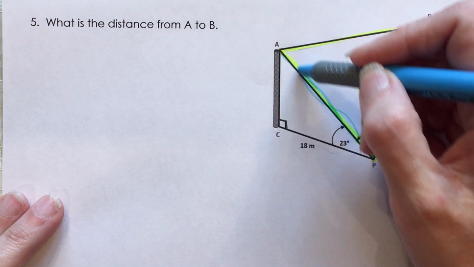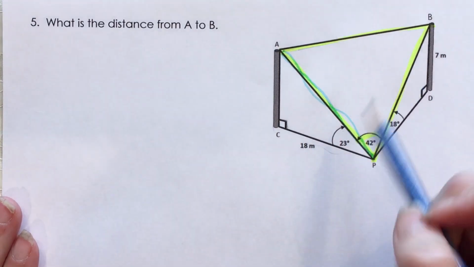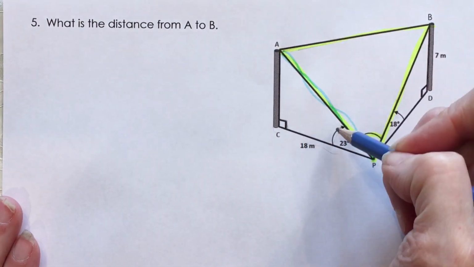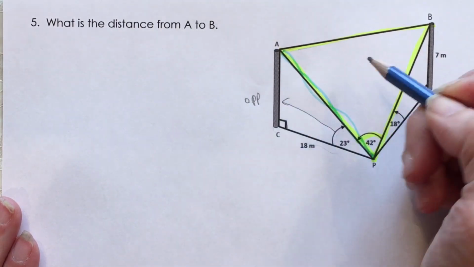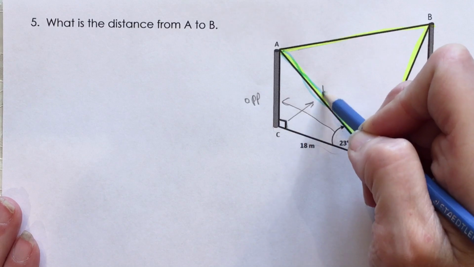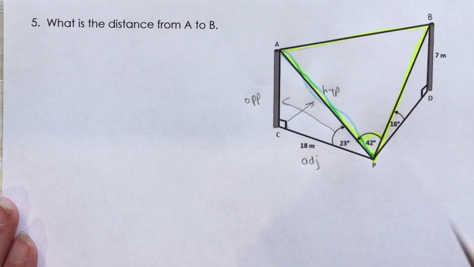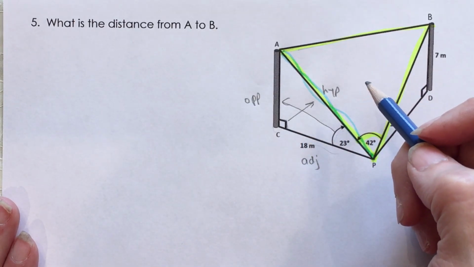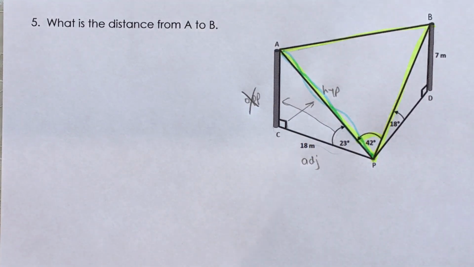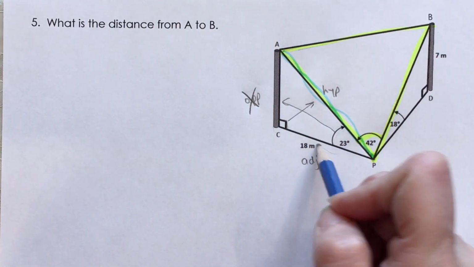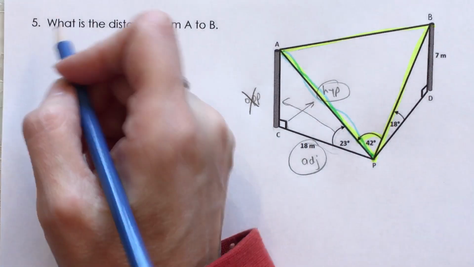It's another piece of information we can find out about this central triangle here. So let's say that we want to find it. According to the 23 degrees, this side would be the opposite side. This side we want to find out is the hypotenuse, and then the other side is going to be the adjacent side. So we can cross out the opposite because we don't know it, nor are we trying to find it. So adjacent and hypotenuse are going to be involved in our calculation, which means we're going to use the cos ratio.